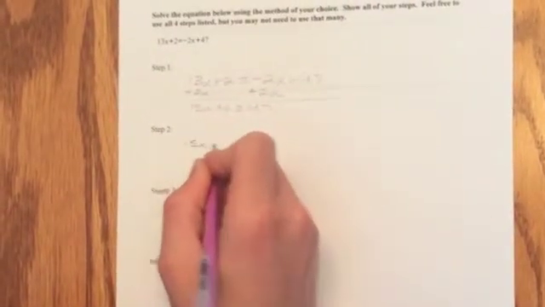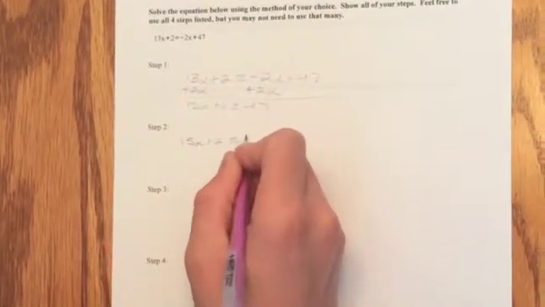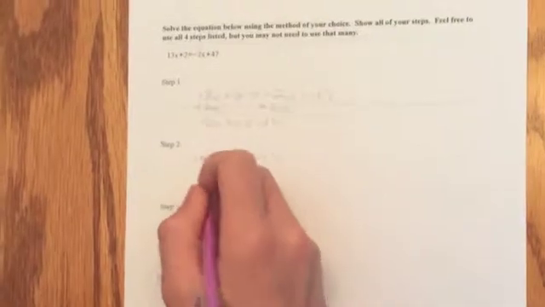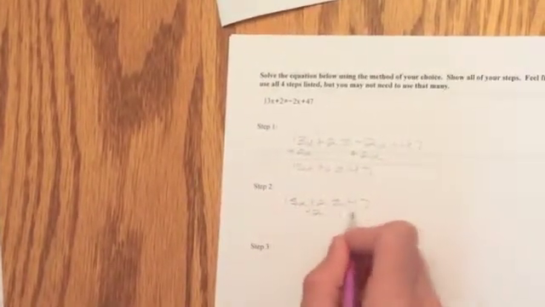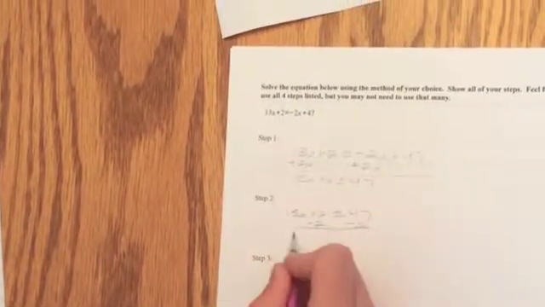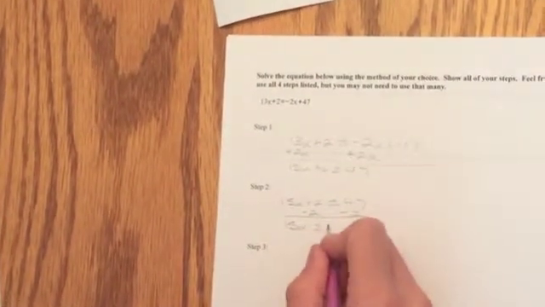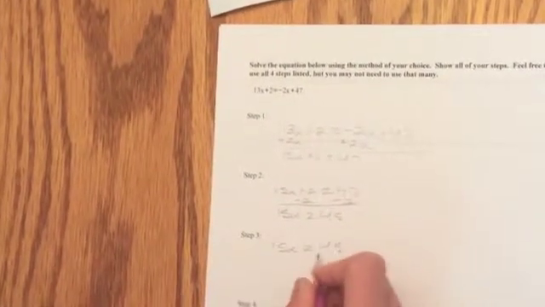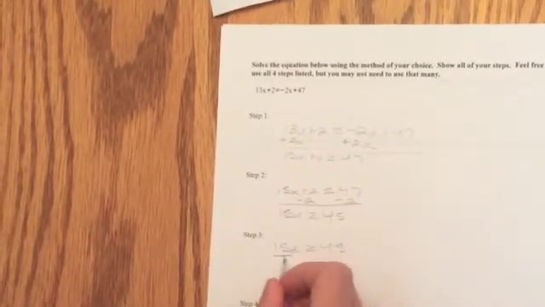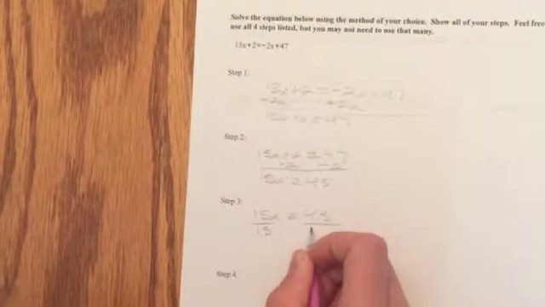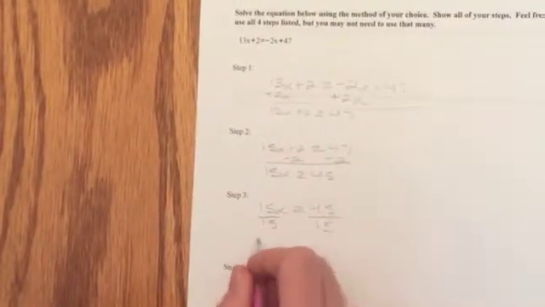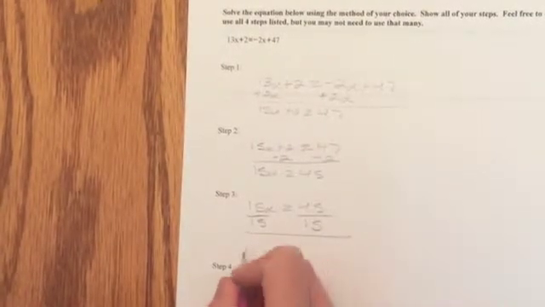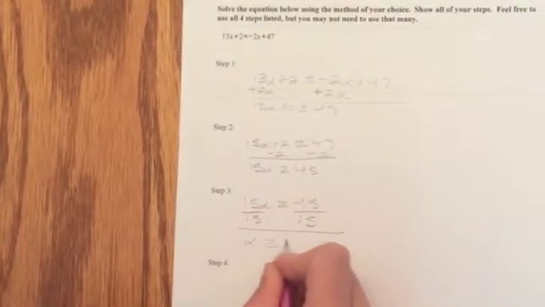I'm going to try to get the x and the regular numbers on opposite sides, so I'm going to subtract 2 from both sides. Then I'm dividing both by 15. And that's going to get me x equals 3.